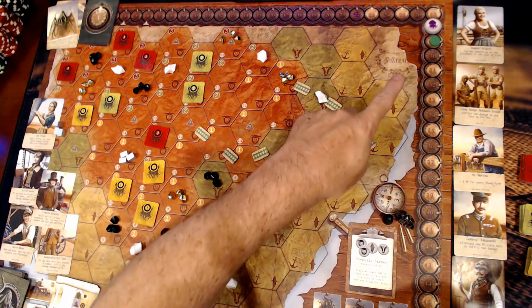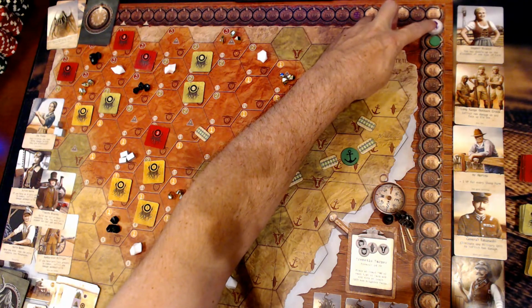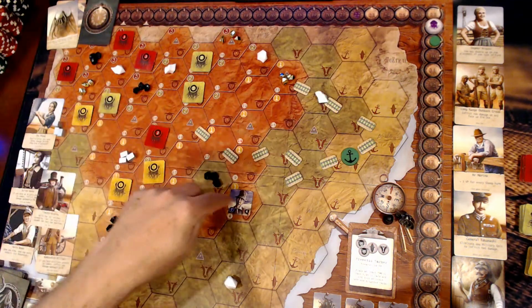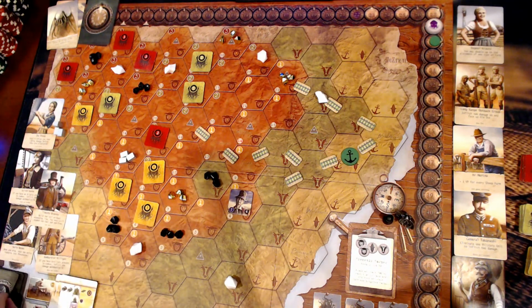Alright, the AI gets to go. He is on a brown area. So I think... Yeah, because he moved in the brown. So he just activates units to move. So zombie no. And zombie no. So his turn is done.